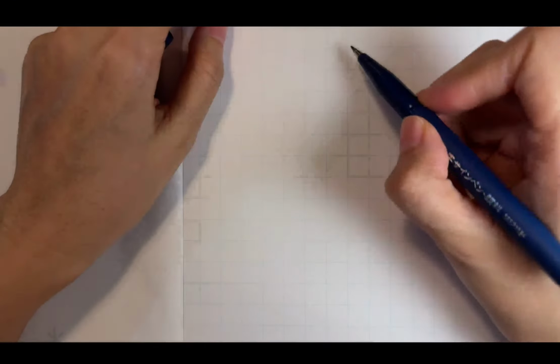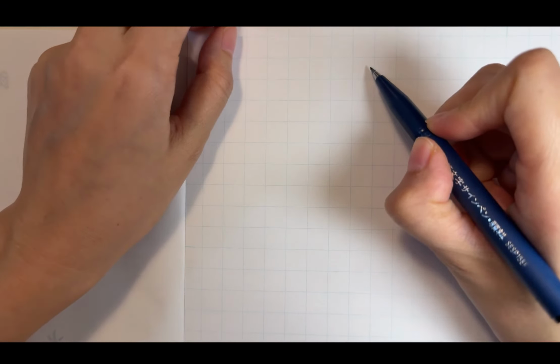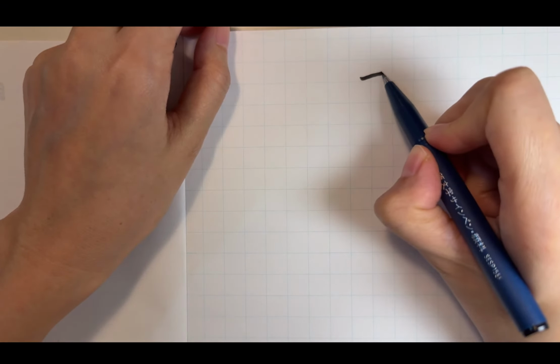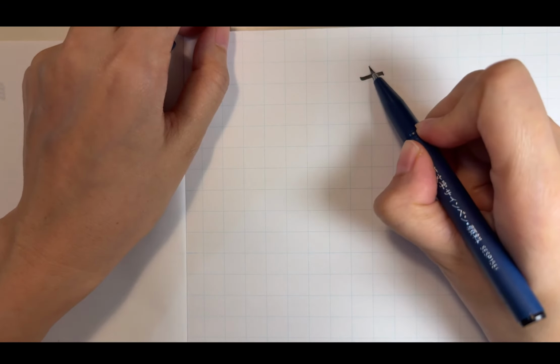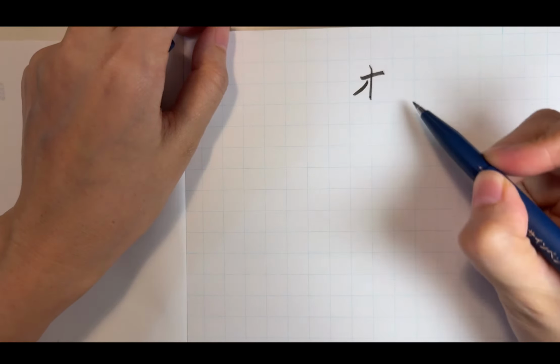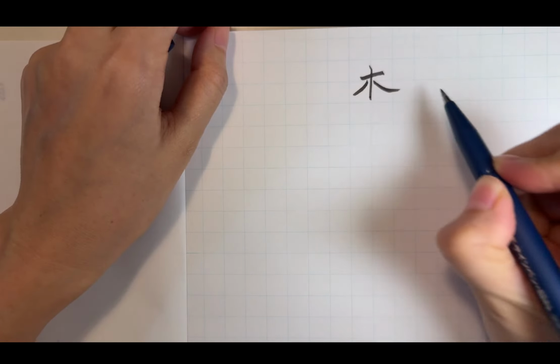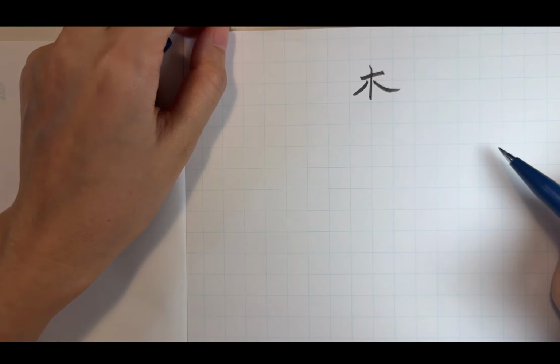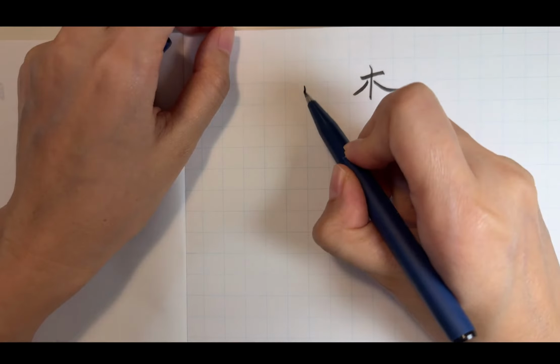See how to write it. So this is pretty symmetrical, so it's easier to write. So we'll have 横, 竖, you write the cross first, and 撇, 捺. So that is the 木. It kind of looks like a tree, right?